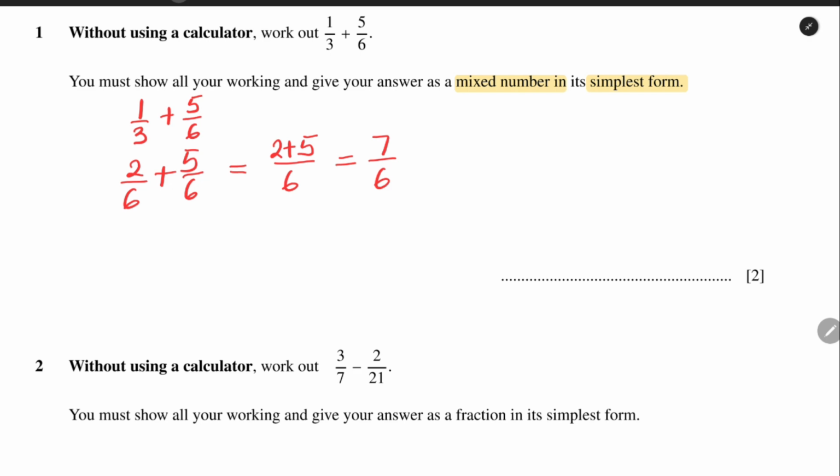What we have here is an improper fraction. So to change this to a mixed number, we're going to have it as one whole number. How many 6 can we find in 7? 1. Remainder what? 1 over 6. So the answer to this will be one whole number, 1 over 6.